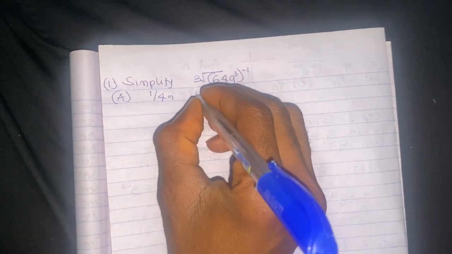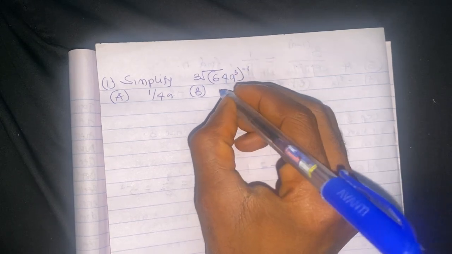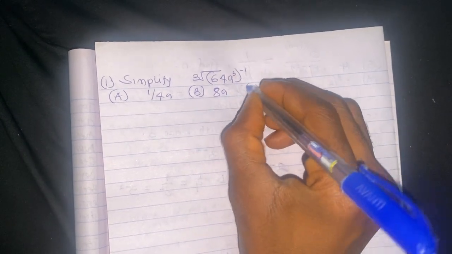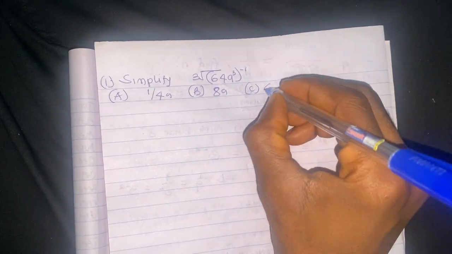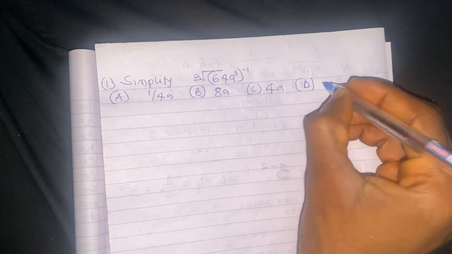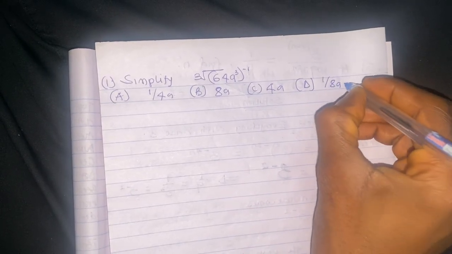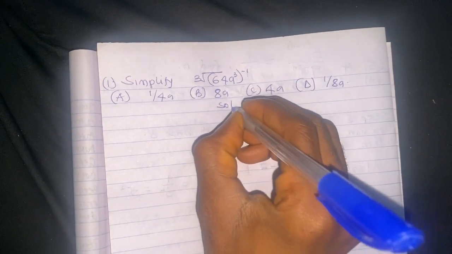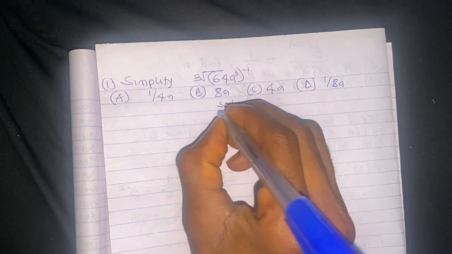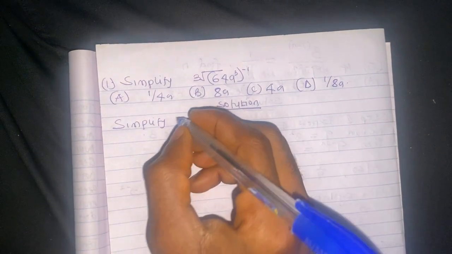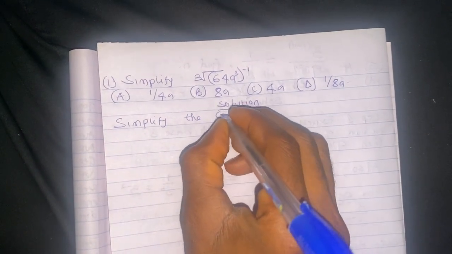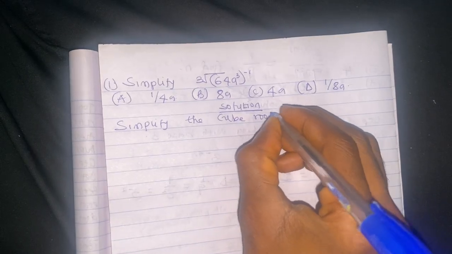Let's get started. The first question we have here says, simplify the cube root of 64a to the power 3, all raised to the power negative 1. Option A, we have 1 over 4a, B, we have 8a, C, we have 4a, and D, we have 1 over 8a. Solution. The first step to solving this question is to simplify the cube root.